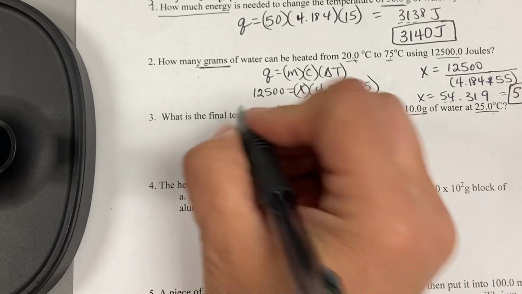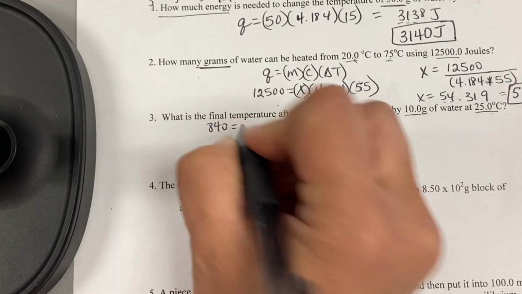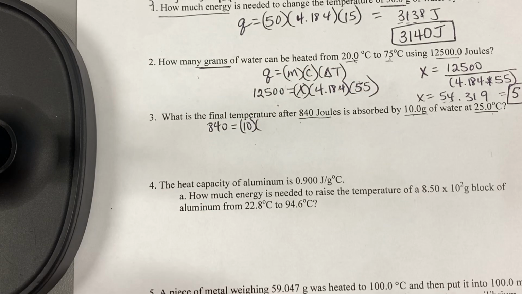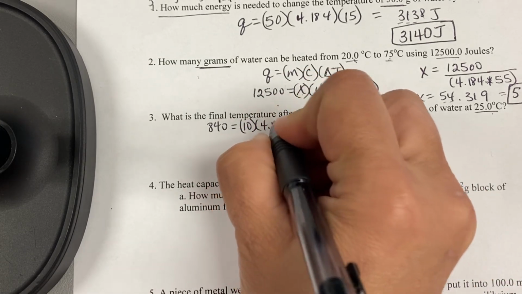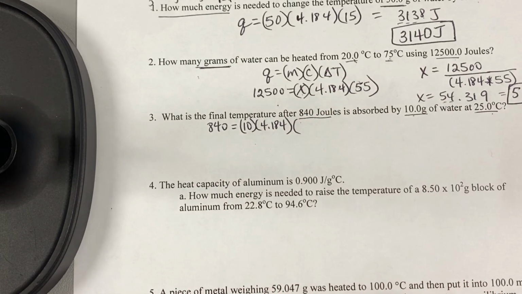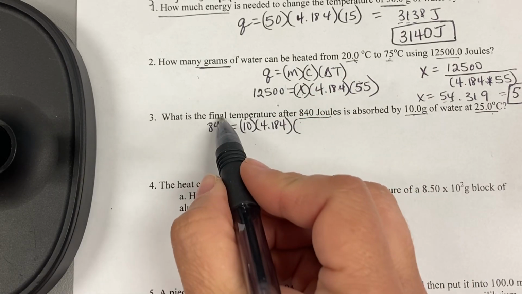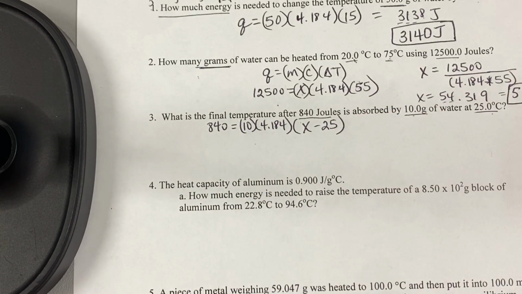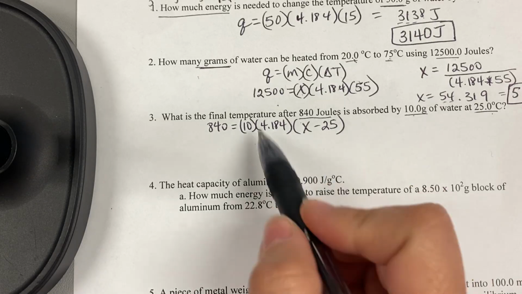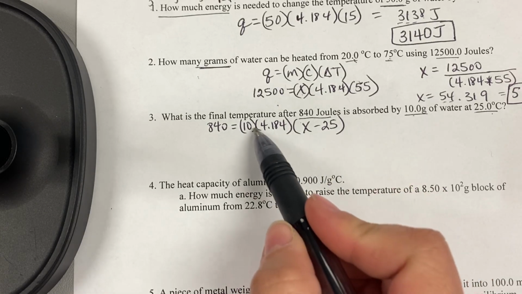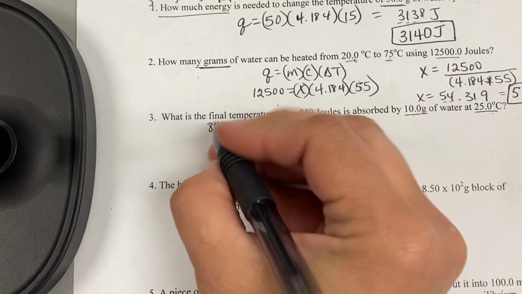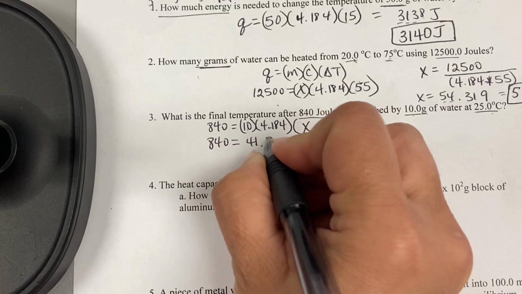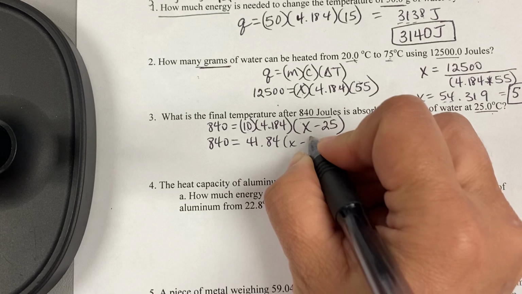So my Q, your 840, is equal to, okay, my mass is 10 grams. Specific heat of water is going to be 4.184. And then look, last minus first. Well, I'm looking for my final temperature, so I'm going to do X minus 25. So we're going to have to do a little bit of math right here. I want to go ahead and simplify this by multiplying this together. So that would be 840 is equal to 41.84 X minus 25.